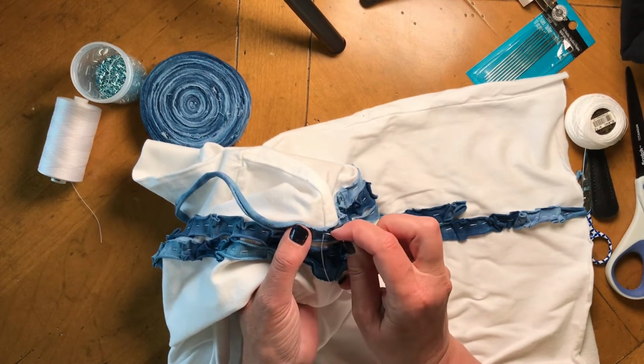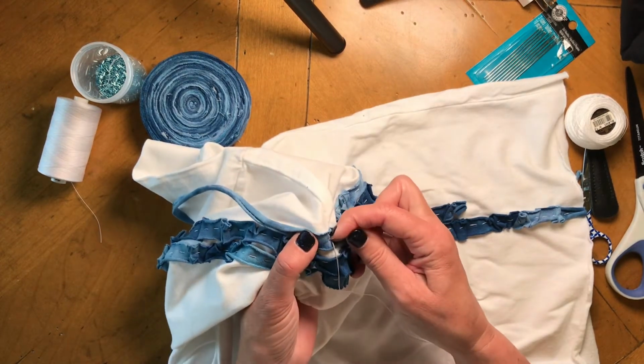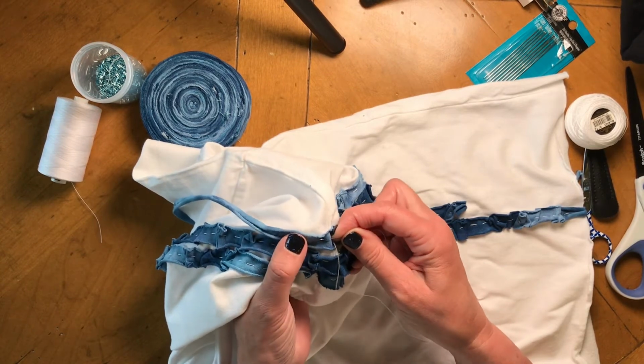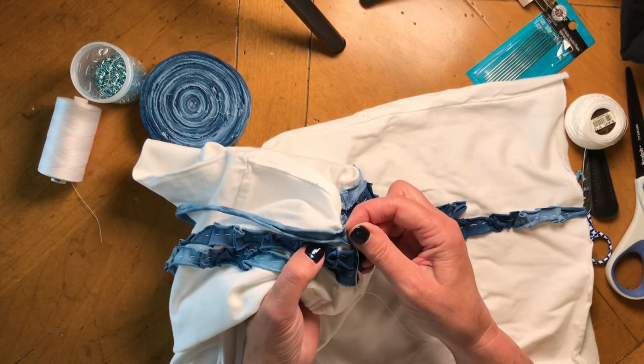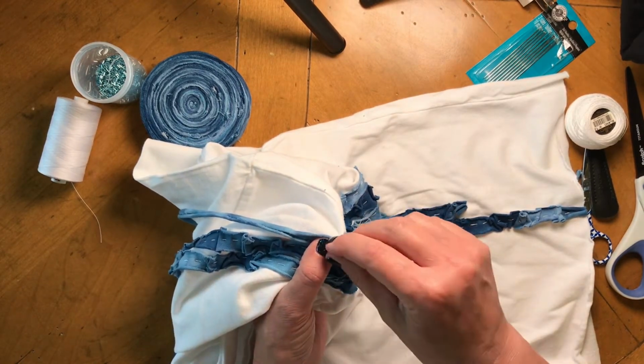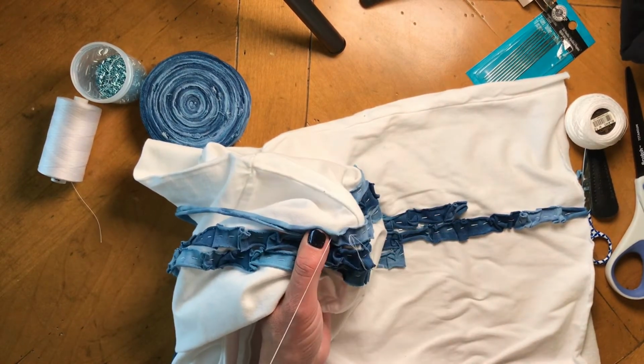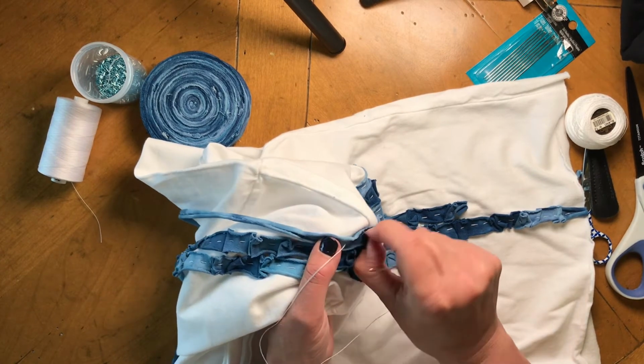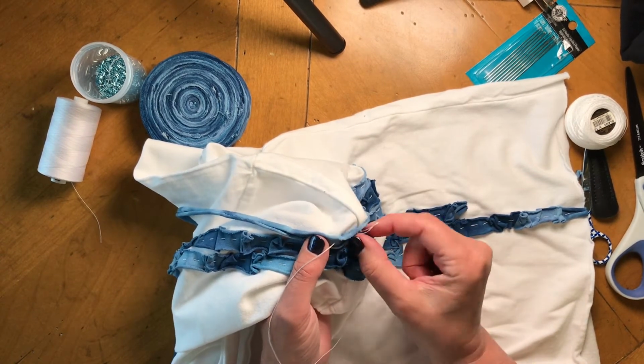Now I'm on the back piece here, in and out, in and out. You can do multiples if you want. Just try to stay kind of straight with the piece. Oops.